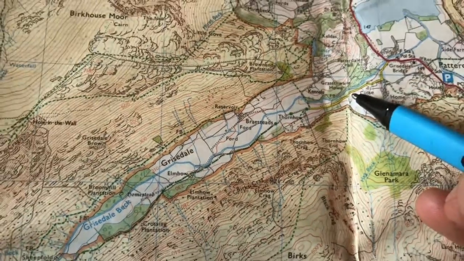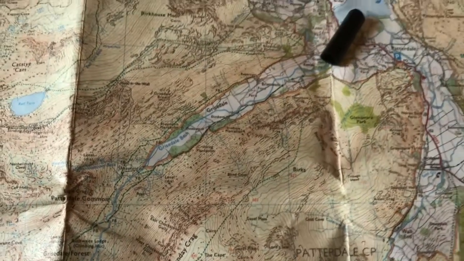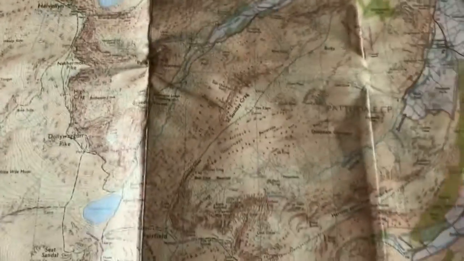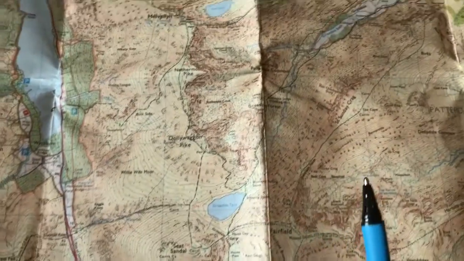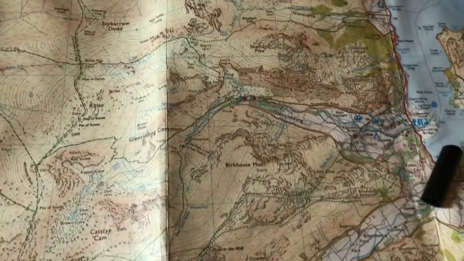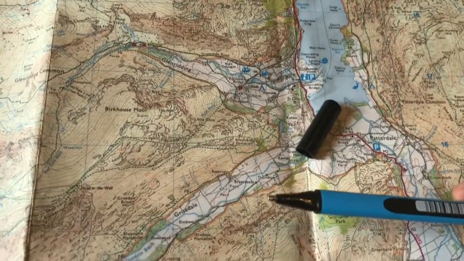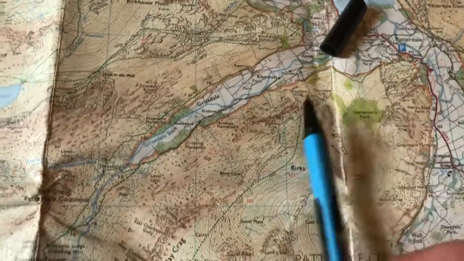Okay, so we need to find our numbers going across. Let's just mark that so I know where it is. It's there, the edge of my pen lid. So I need some numbers going across, and I've got some here. It's on the 38, so 38 going across.